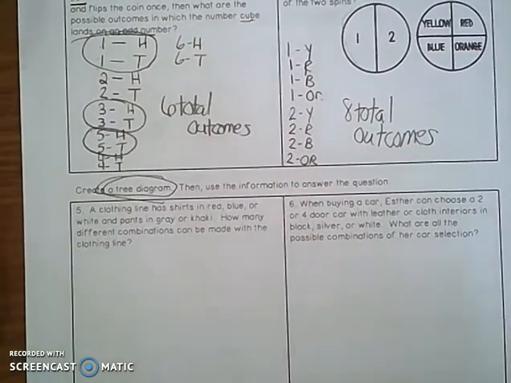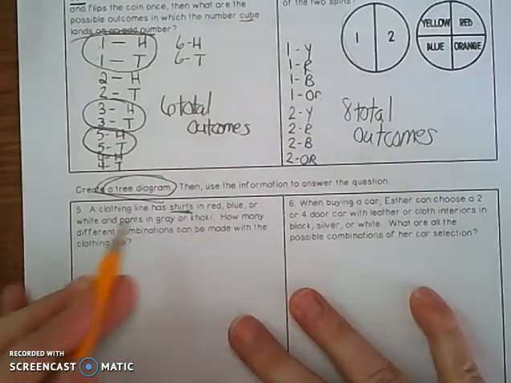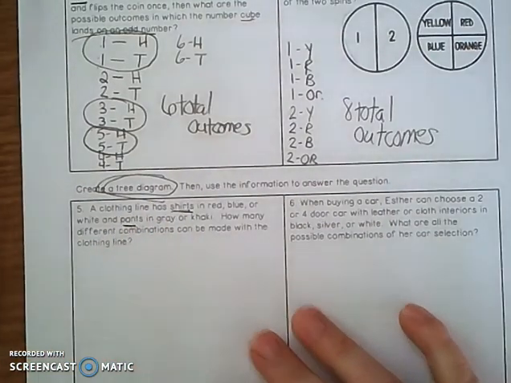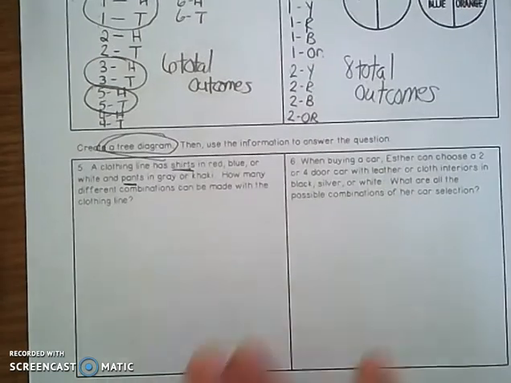It says a clothing line has shirts in red, blue, or white, and pants in gray or khaki. How many different combinations can be made? So remember, you're going to have a row of shirts, and then you're going to have pants. So hit pause and create your own tree diagram to figure out all the different outcomes.